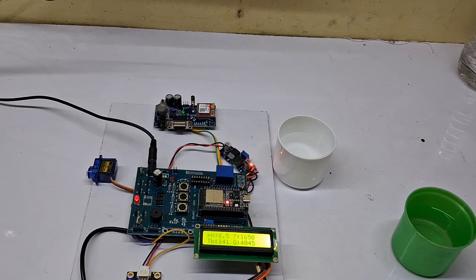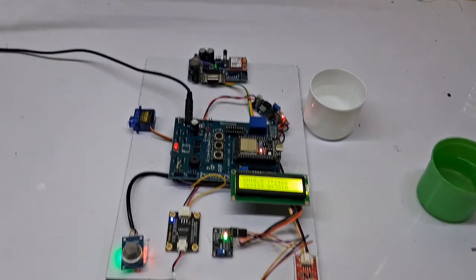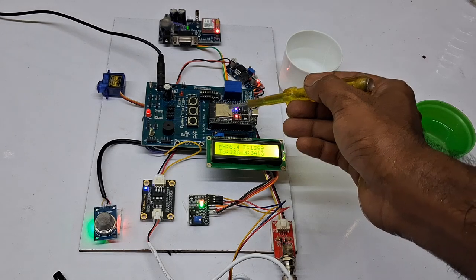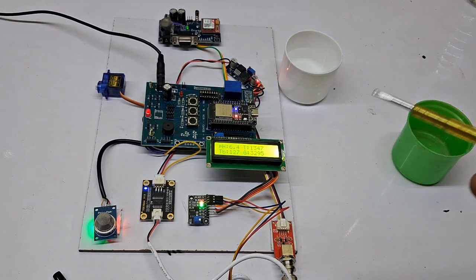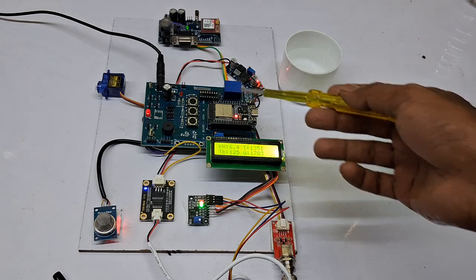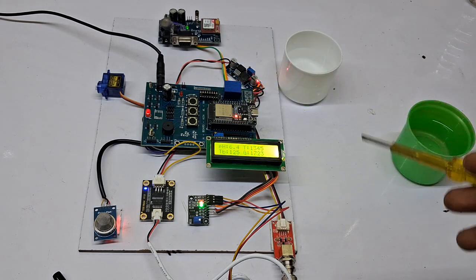So now I'm going to explain the components. What are the components we used here? So here we use an ESP32 board. This board acts as the brain of the project, because the ESP collects data from all the sensors. The ESP also updates all the data on the Blynk server. This ESP contains an inbuilt Bluetooth option also, but here we are using only a Wi-Fi connection.